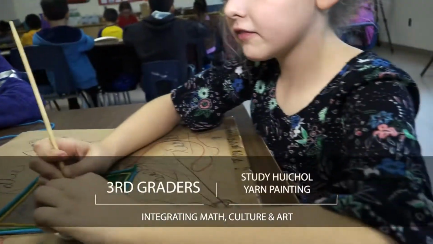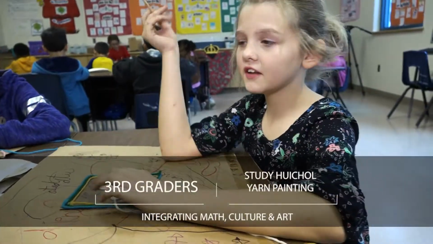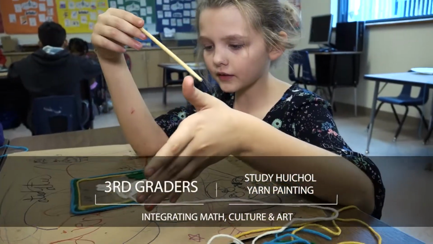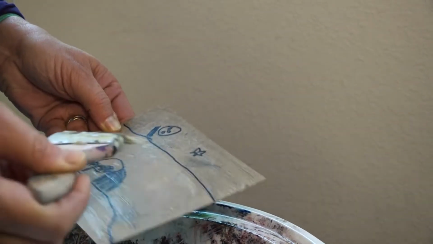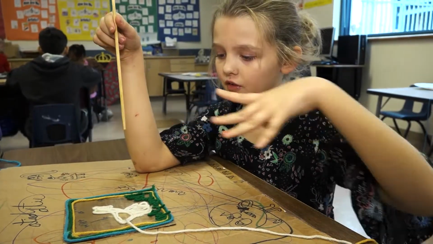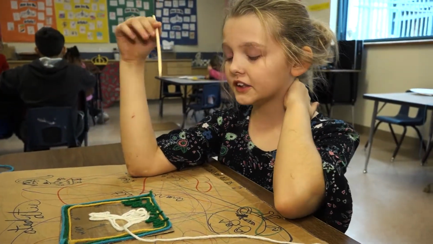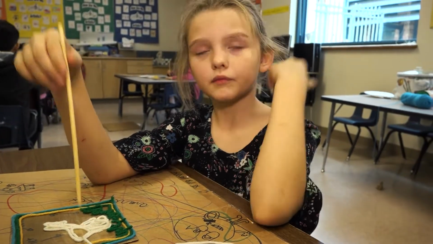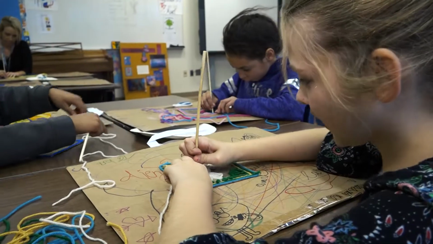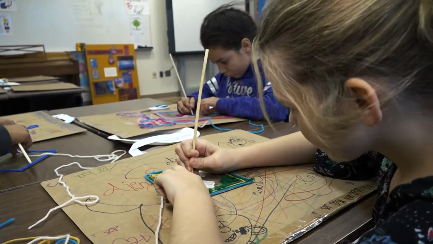We just have to think of a happy moment, and then we just draw it with Sharpie, and then we take it to Miss Sugamelli, and then she covers it with beeswax, and then we get back in line. We do it by ourselves, and then she does it again, and then we're ready to start yarn painting. But we're able to do cool projects like this because I love art.